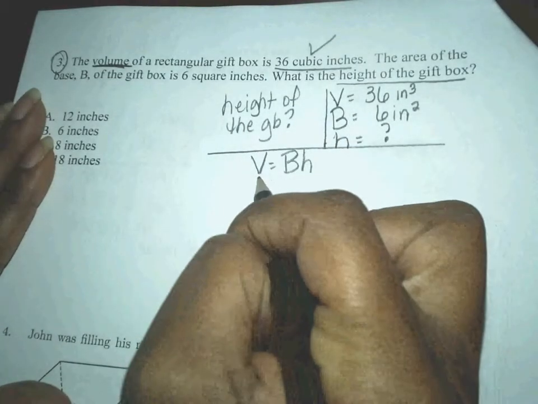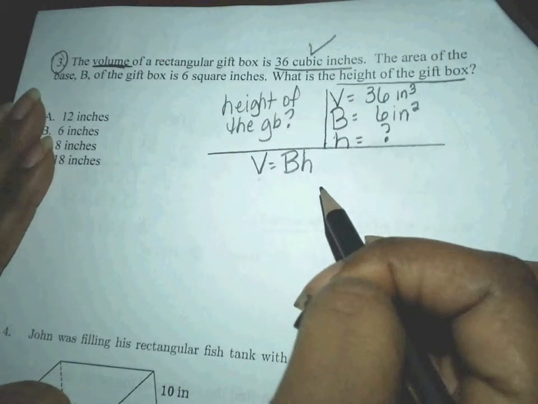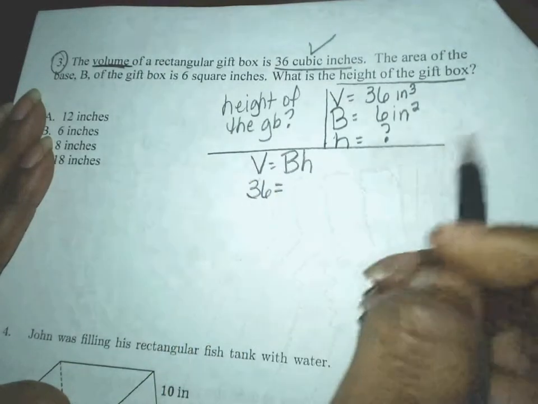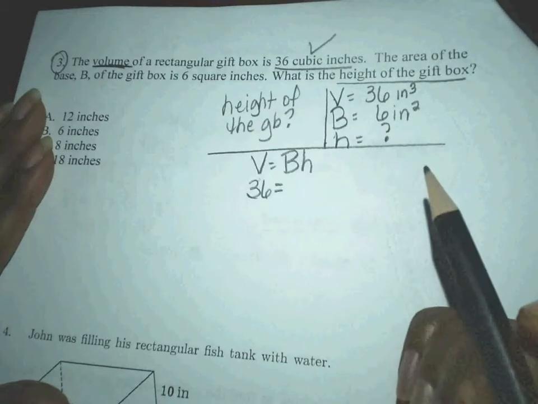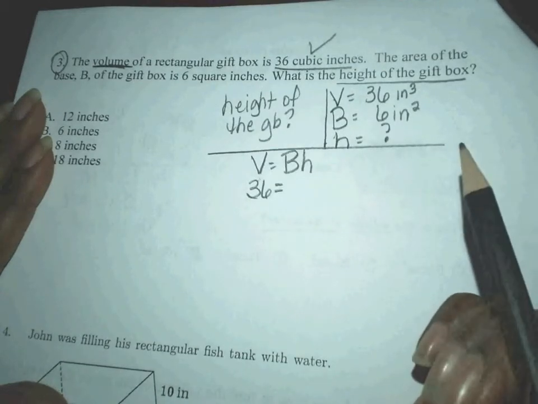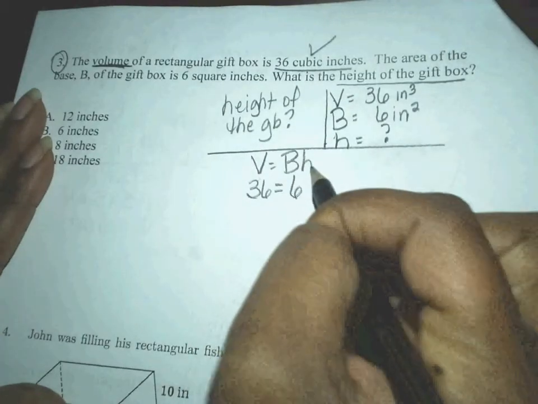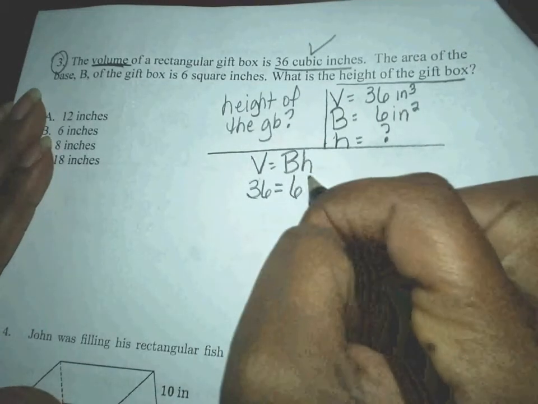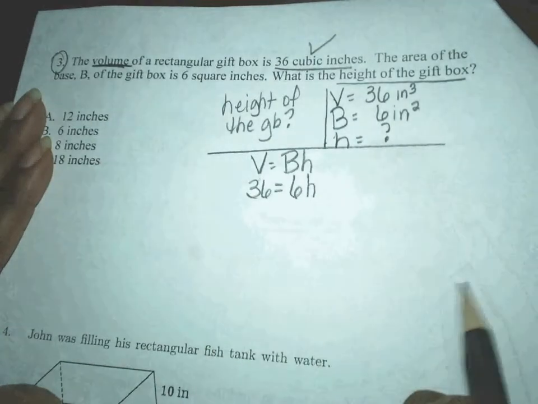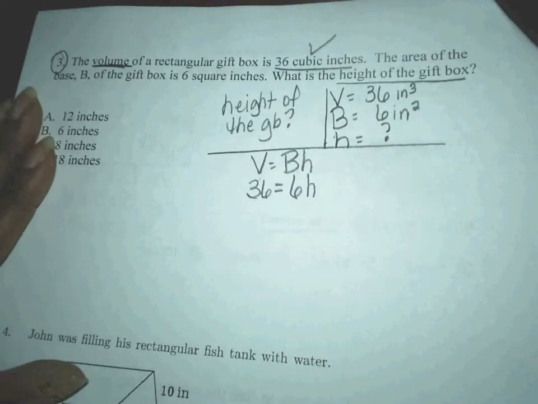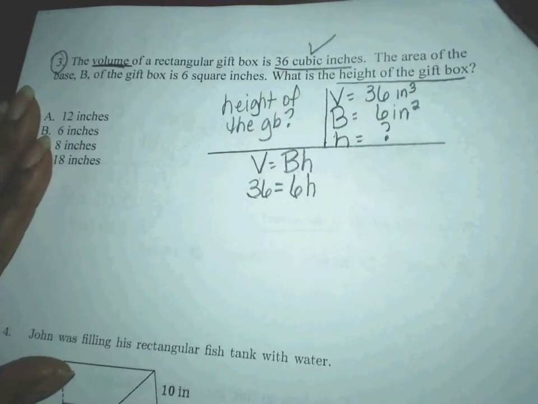So the volume, the V, instead of having a V, what are we going to put there? 36. So I'm going to put my 36 here. Equals, do I have my B? Yes. All right, so plug it in. Put my 6 here because that's what I have. Do I have my H? No. No, so I'm just going to put it right next to it. All right, because it's just like it looks here. So 36 equals 6H.